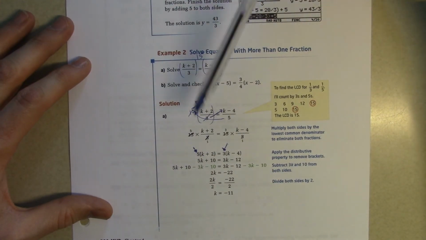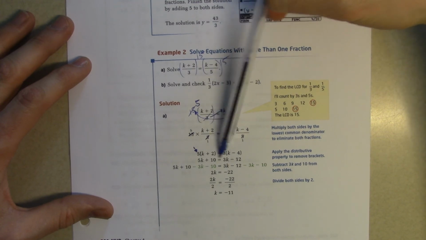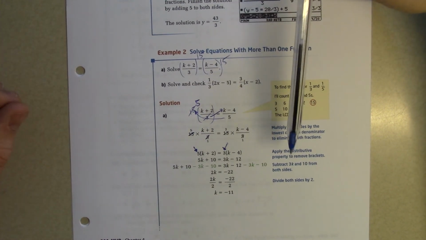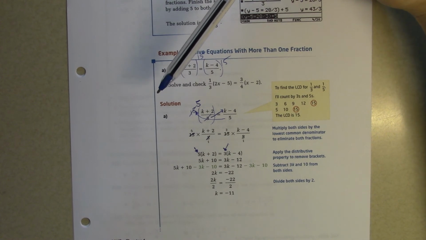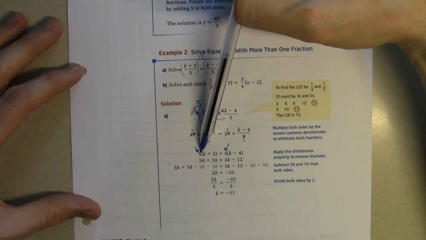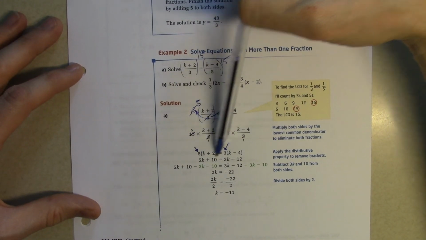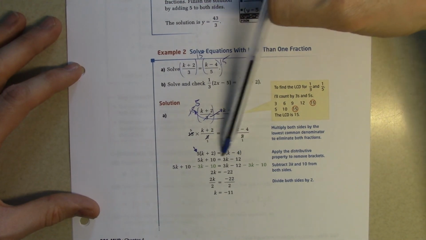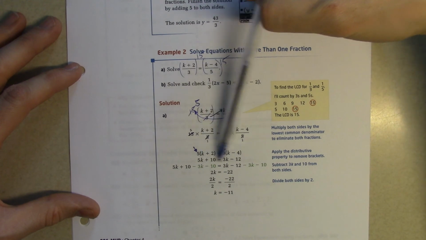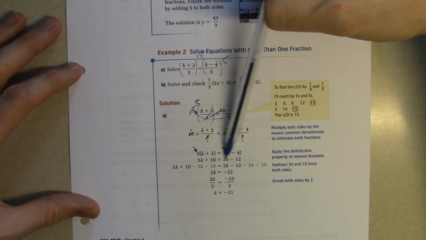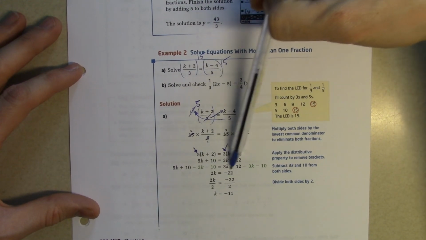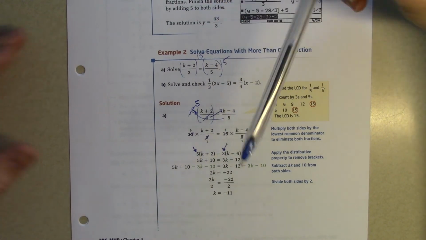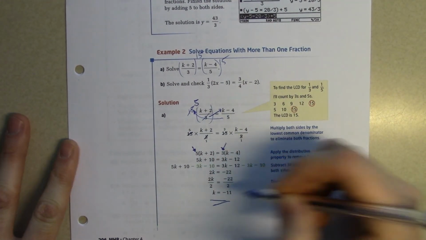Okay. Next, now it's just an expand and simplify, gather like terms, solve for the variable question, right? So we do 5 times k plus 2, we get 5k plus 10. Other side, we get 3k minus 12. We put the variables on the left. 5k minus 3k is 2k. Negative 12 minus 10 is negative 22. k is equal to negative 11. Any questions there?